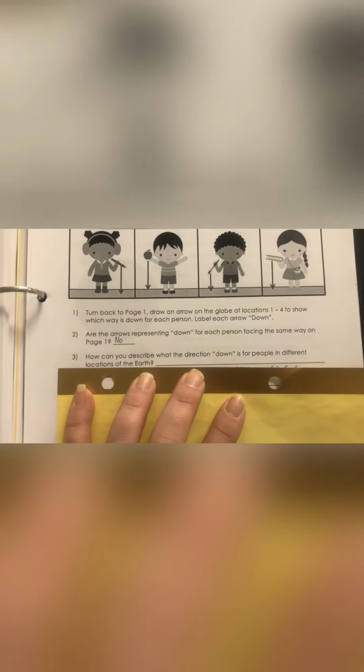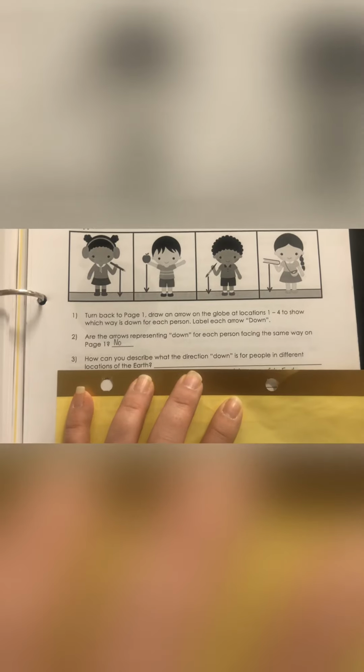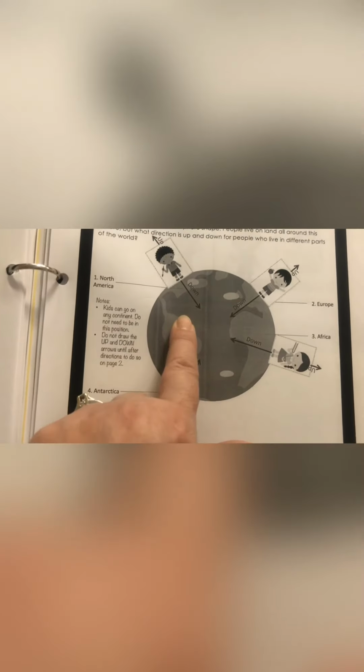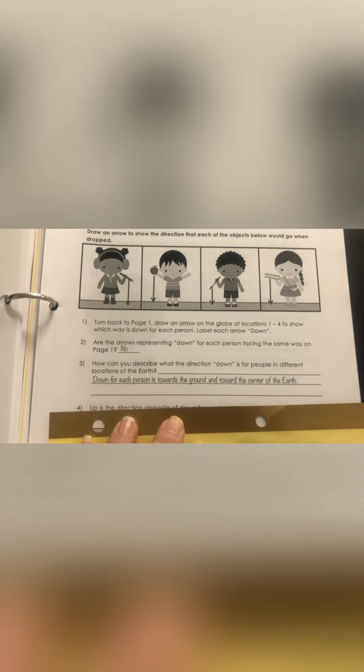Question 3 says, how can you describe what direction down is for the people in different locations of the earth? If we go back and we look, down is pointing to the center of the earth, okay? So down for each person is towards the ground and towards the center of the earth. You can pause and write that down. Okay, so now number 4, it says up is the direction opposite of down for each person. Draw an arrow and label it up for each person on page 1. So you're going to go back to page 1 and you're going to draw the up arrows, okay?